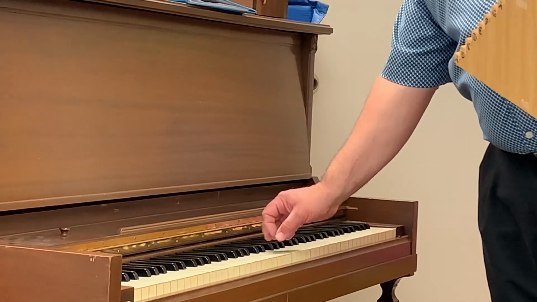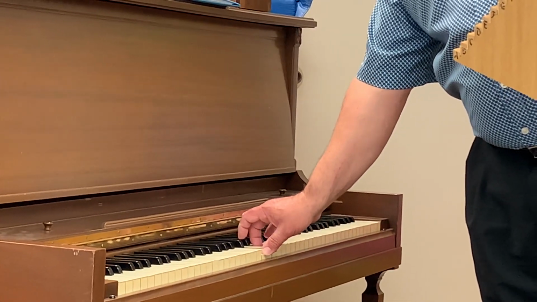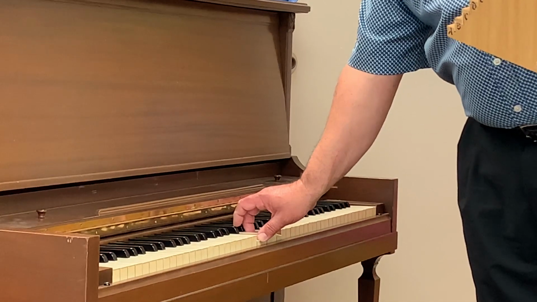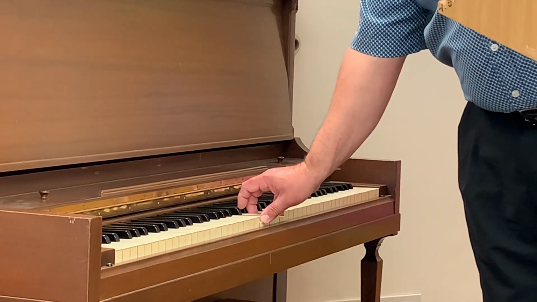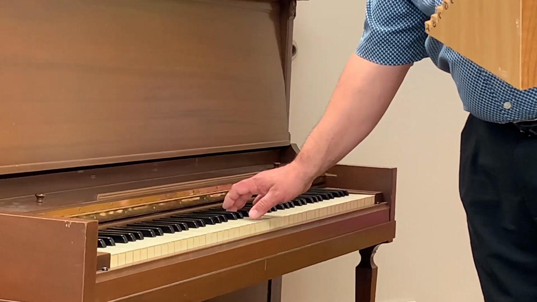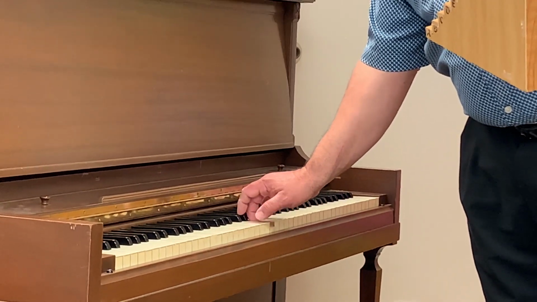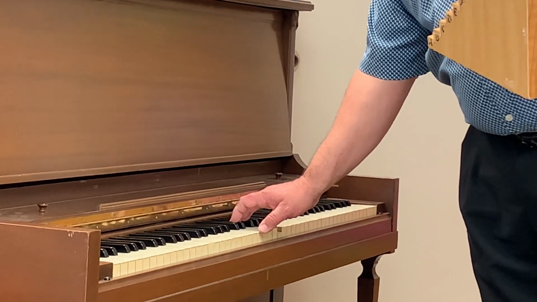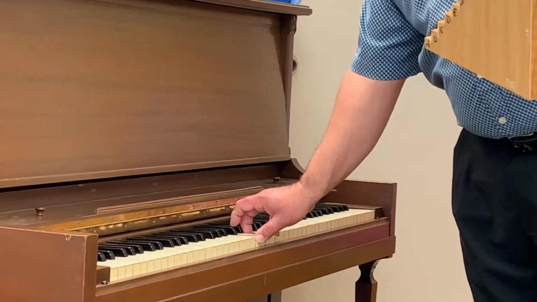And what happens if we put 1, 3, and 5 together? We get that sound, that's right, it's a chord. So think of the chord as a skip from 1 to 3, 1 to 5, played together.